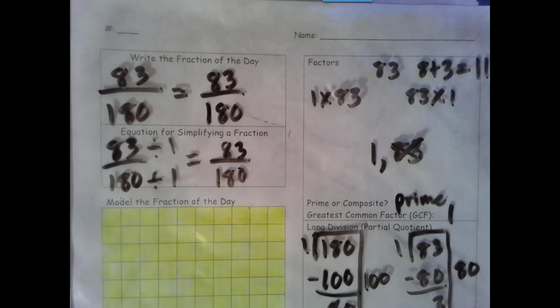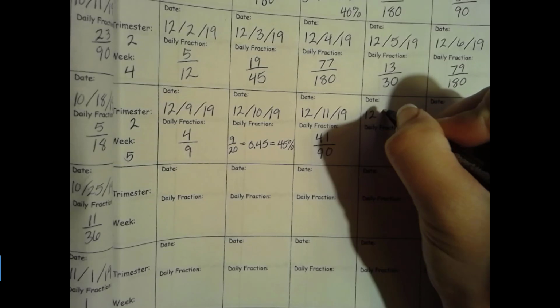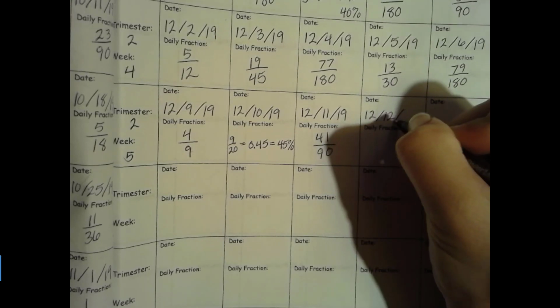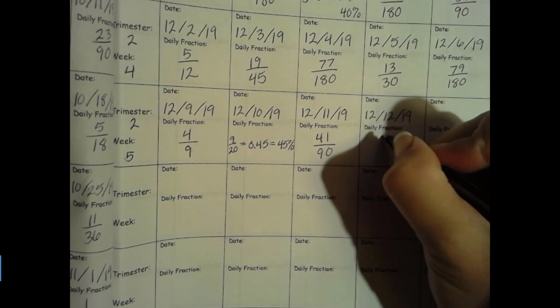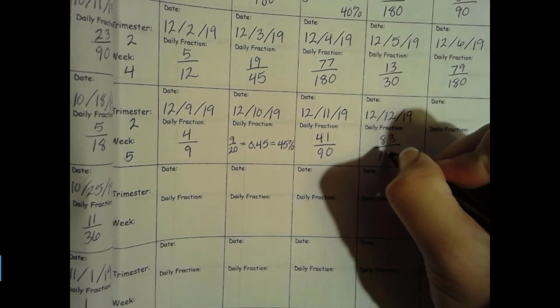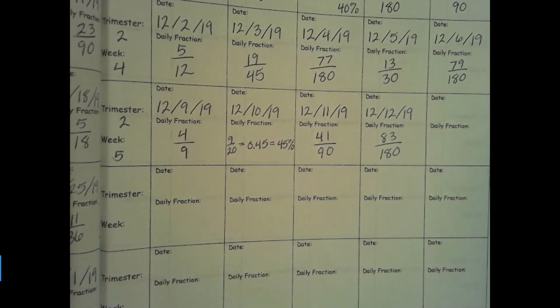All right, let's go ahead and fill in our data collection page. Okay, trimester 2, week 5. Today is 12, 12, 19, and our fraction for today is 83 180ths. 83 is a prime number. It is not a factor of 180, so that means our greatest common factor was 1.